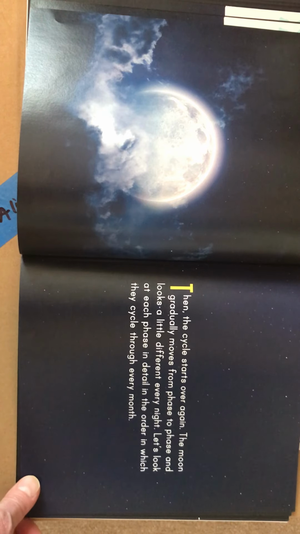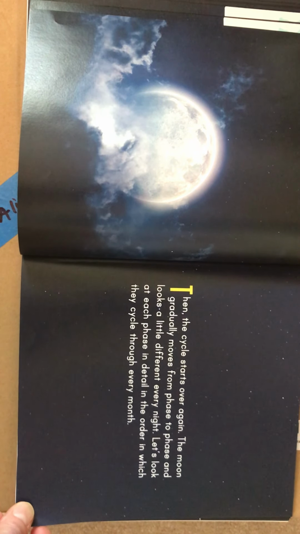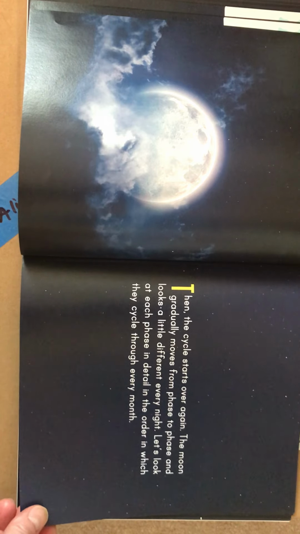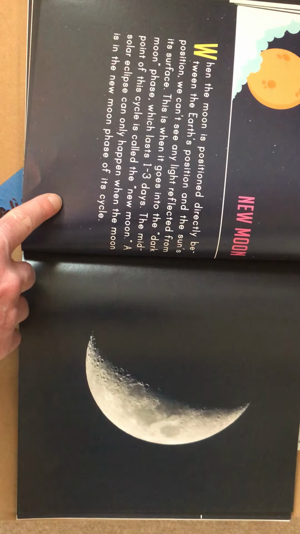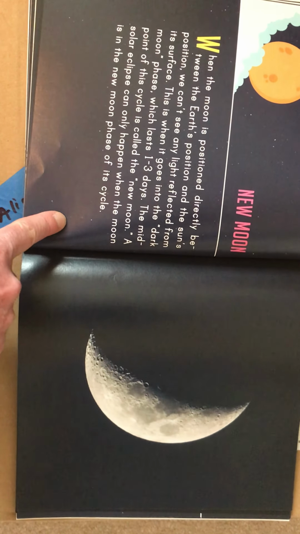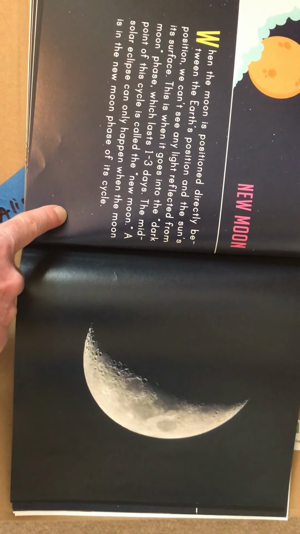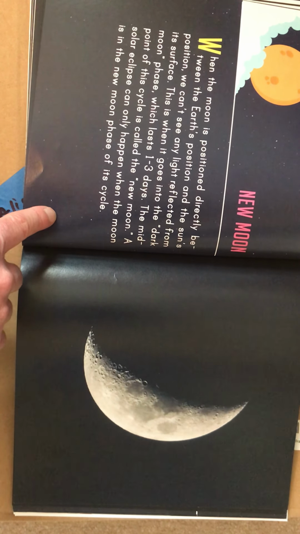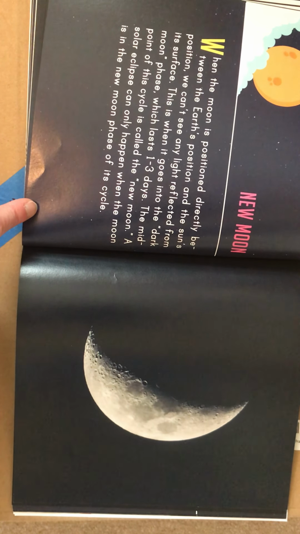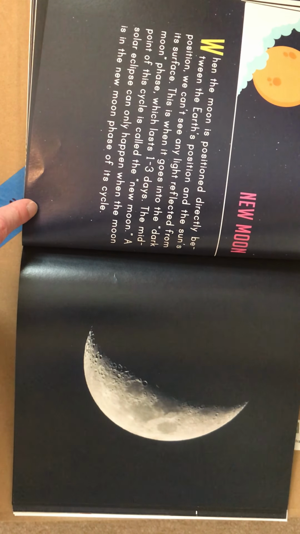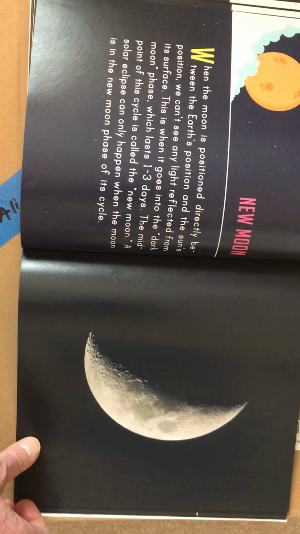The moon gradually moves from phase to phase and looks a little different every night. Let's look at each phase in detail in the order in which they cycle through every month. New moon. When the moon is positioned directly between the Earth's position and the sun's position, we can't see any light reflected from its surface. This is when it goes into the dark moon phase, which lasts 1 to 3 days. The midpoint of this cycle is called the new moon. A solar eclipse can only happen when the moon is in the new moon phase of its cycle.